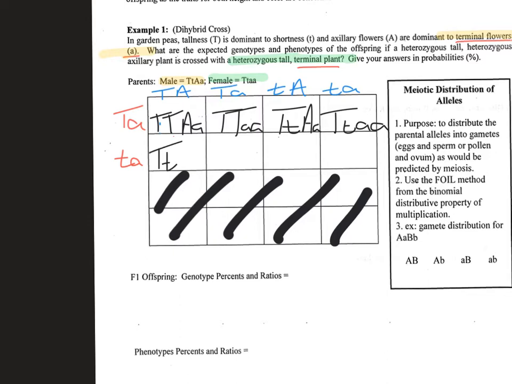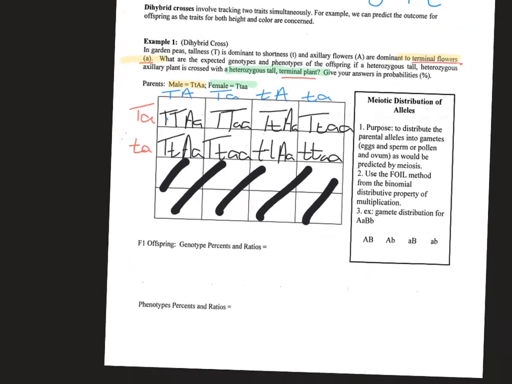Big T, big A, little a, big T, little a, little a, little t, big A, little a, little t, little a, little a.